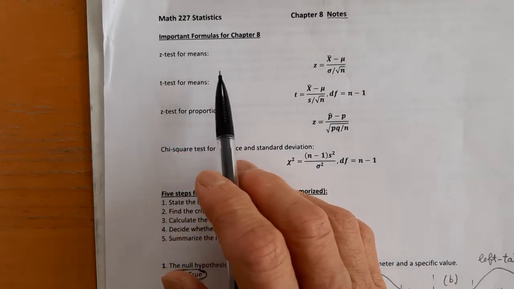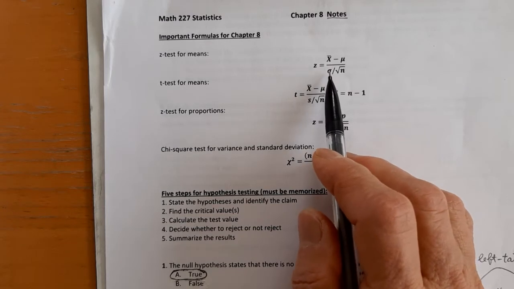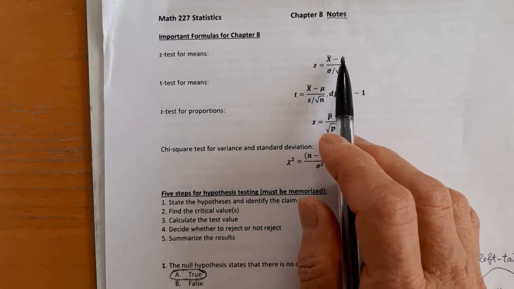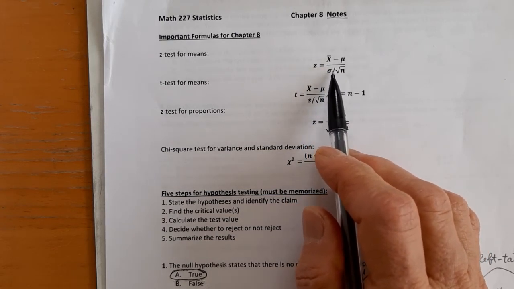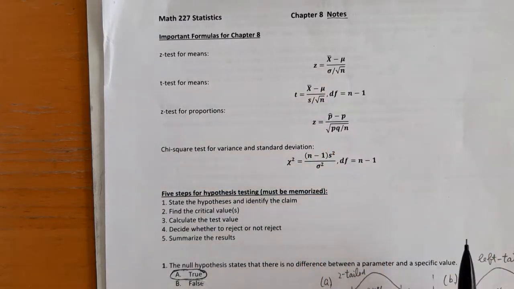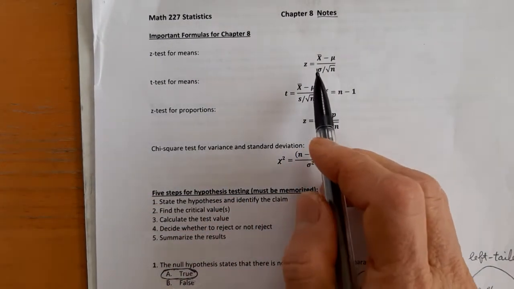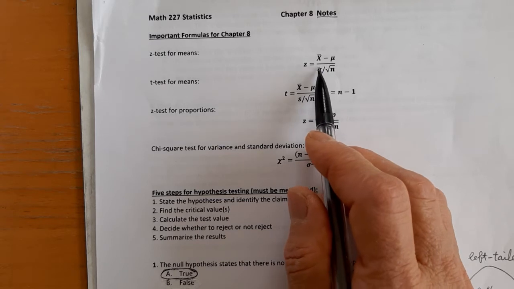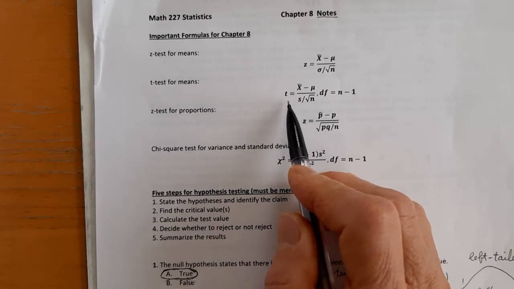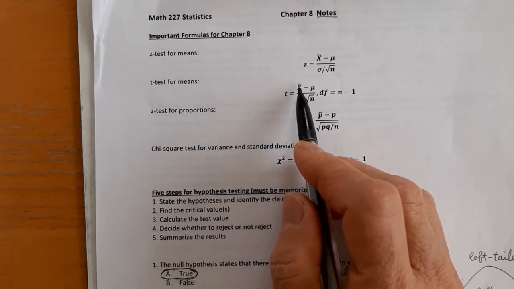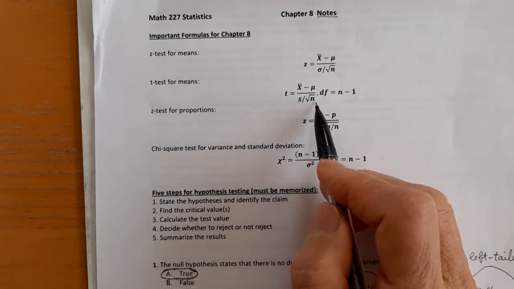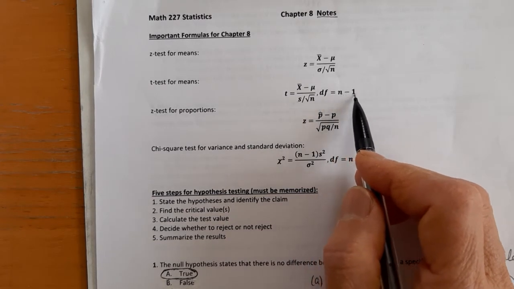Z-test for the mean is when sigma, the population standard deviation, is given. We use z equals sample mean minus population mean over the population standard deviation sigma divided by square root of n. N is the sample size. If the population standard deviation sigma is unknown and we use the sample standard deviation, use the t-test. So it's the sample mean minus population mean over sample standard deviation divided by square root of n. Degree of freedom is n minus 1.